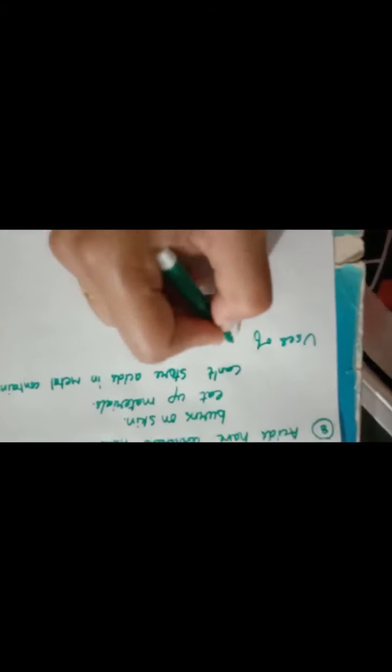So our next topic is uses of mineral acids. Our last topic is uses of mineral acids. So we have basically three types of mineral acid. First is our hydrochloric acid.